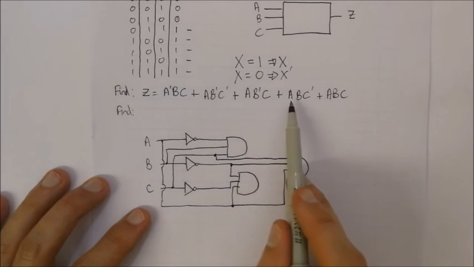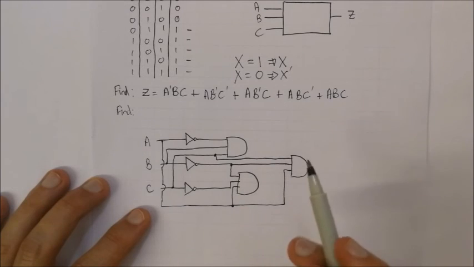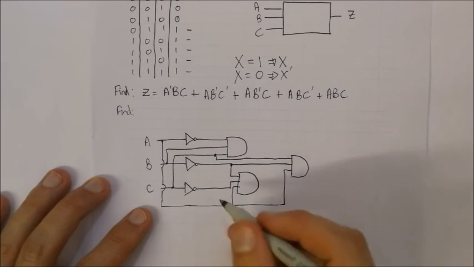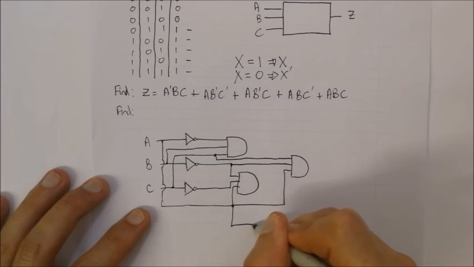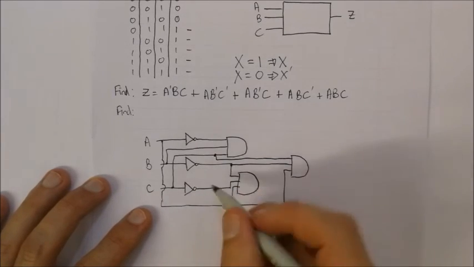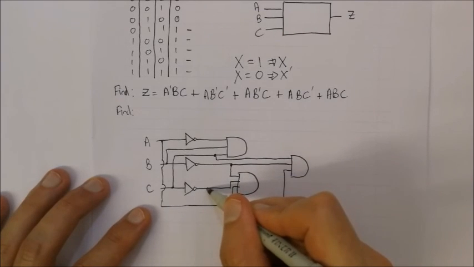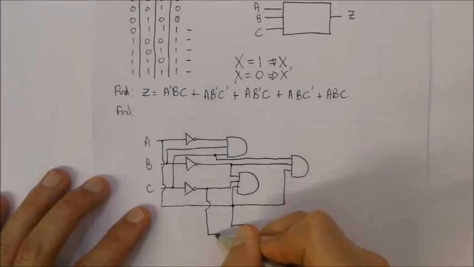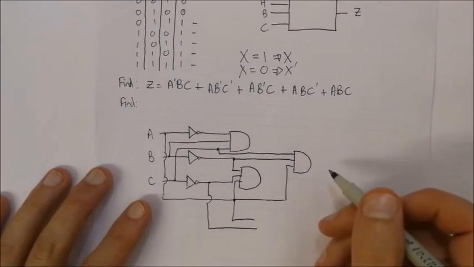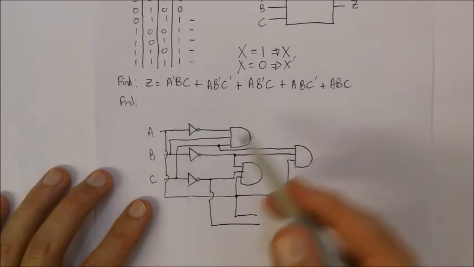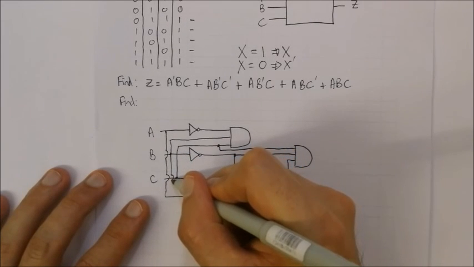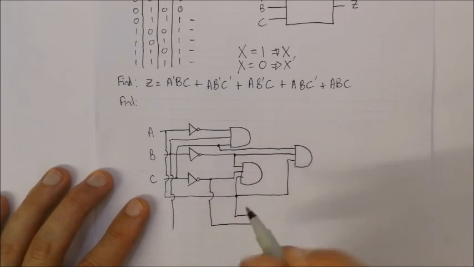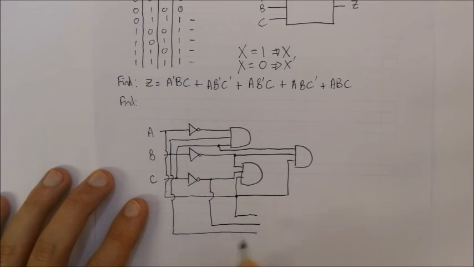The next term, A, B, C naught. Okay, well, we've got A over here, which we can tap off from. We've got C naught, which is over here, which we can tap off from. Now we still need B, and B is over here. So we're going to bring B down as such. And this will also go through an AND gate.